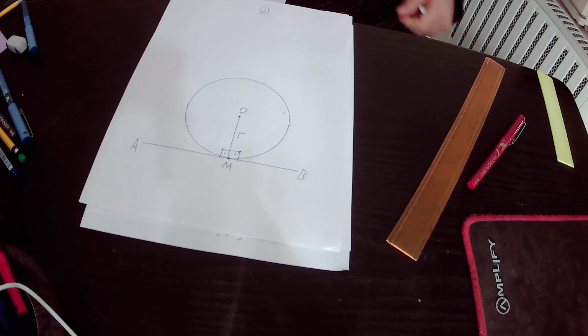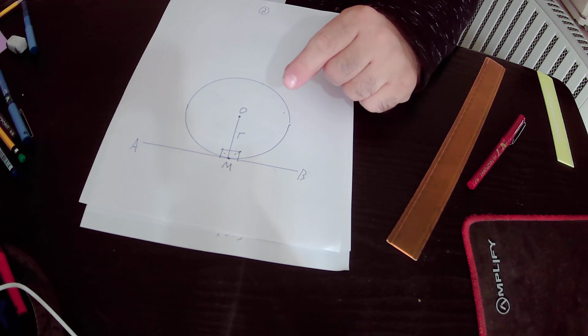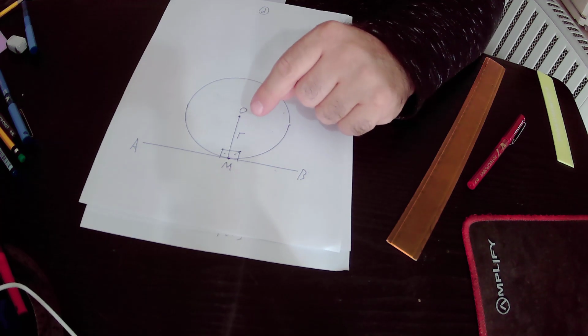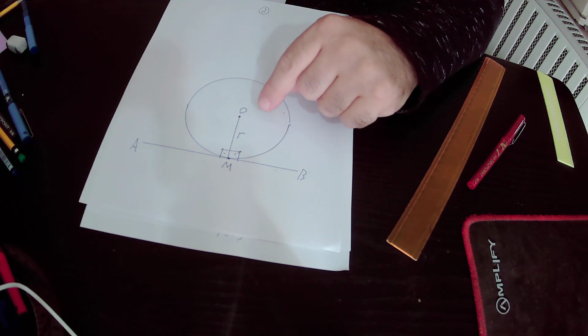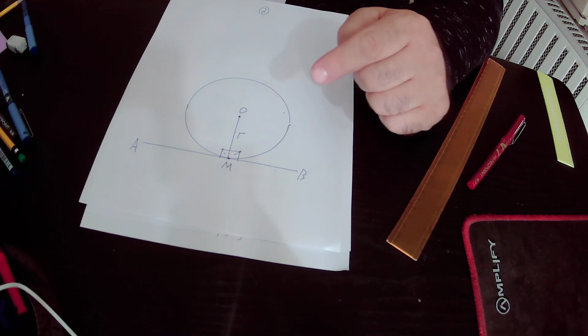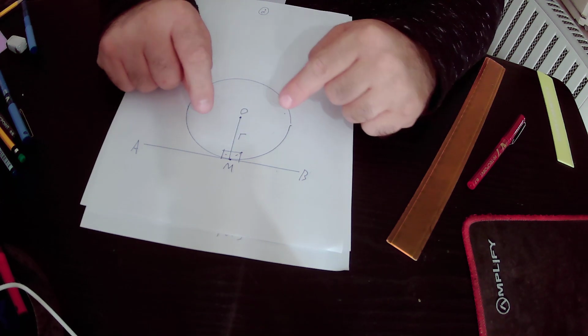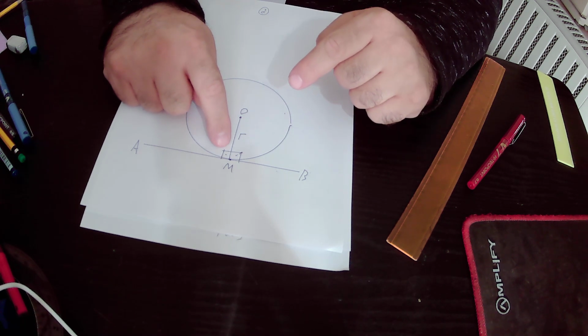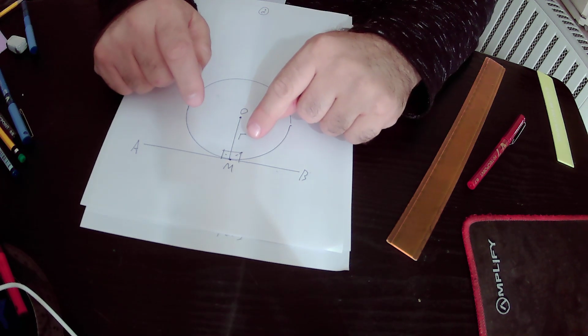If we have a radius drawn to the point of tangency, that is to say to point M, then the tangent AB will be perpendicular to this radius, that is to say this angle equals 90 degrees and this angle also equals 90 degrees.